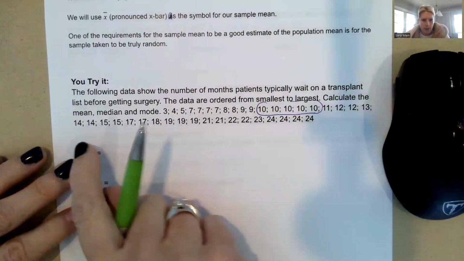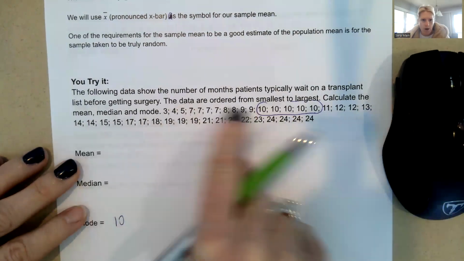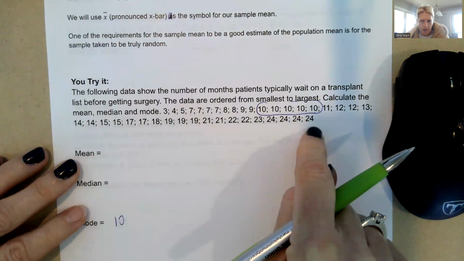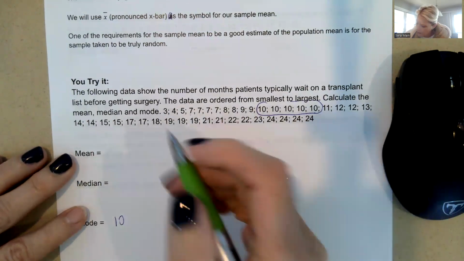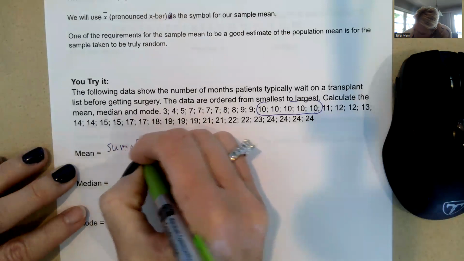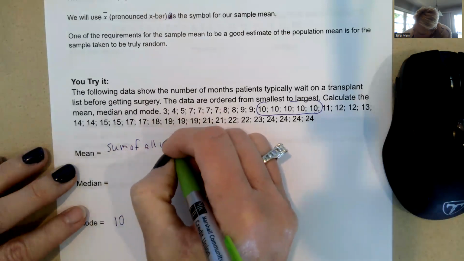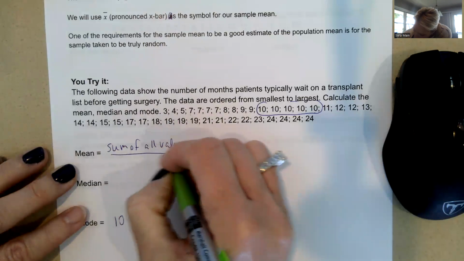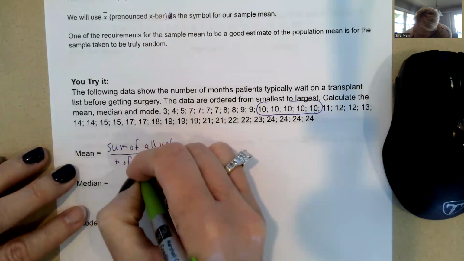The mean: we're going to add up all of these values, so it would be the sum of all values divided by the number of values.